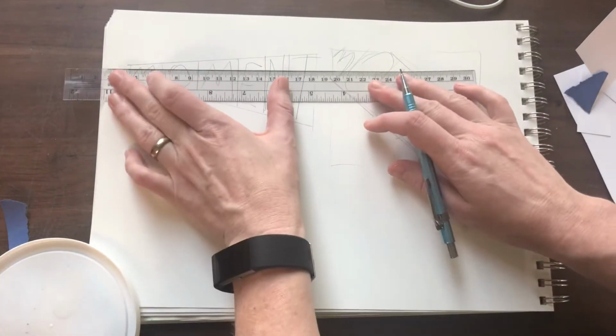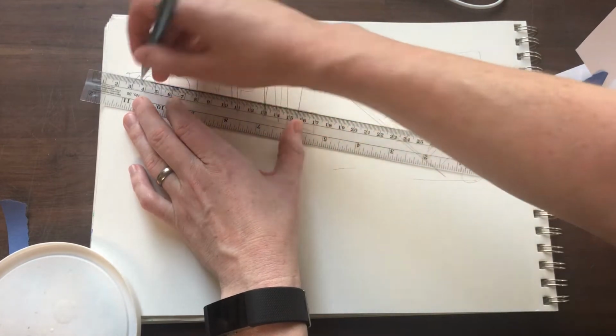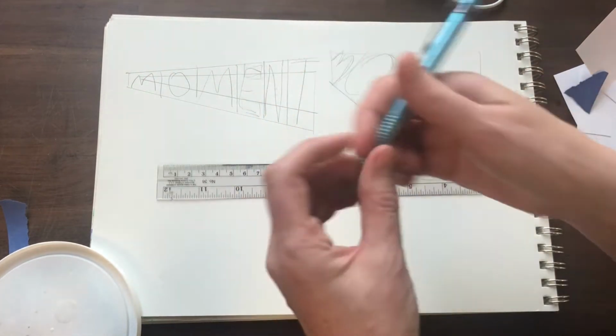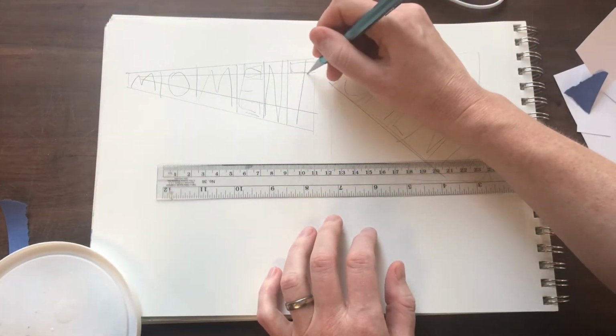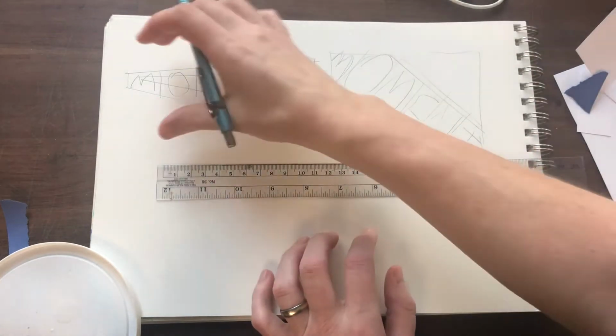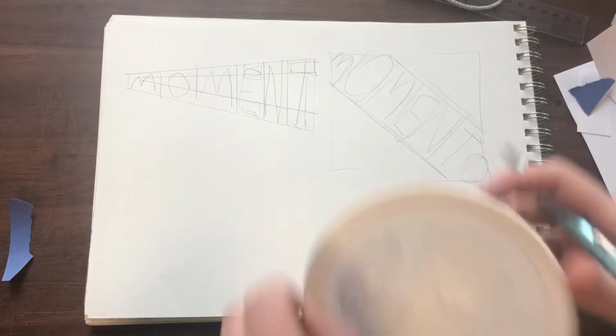I can even, if I want to get wacky, I want to get really crazy, I can create what are essentially orthogonal lines and make sure that my E follows those lines, or the top of my T follows those lines, so that they get bigger as they come up. You know, they come towards us, they come towards the end. Now you can also do other shapes.